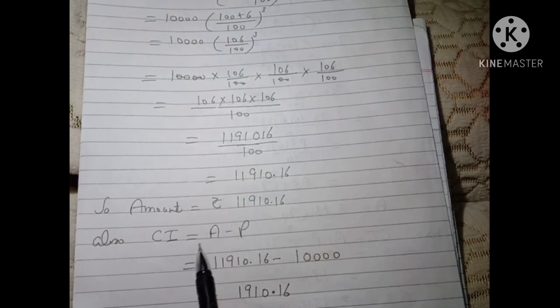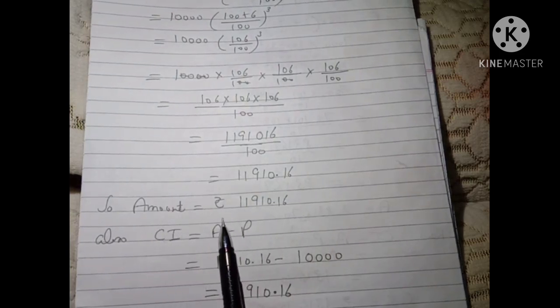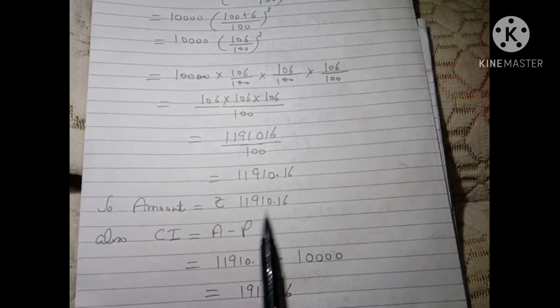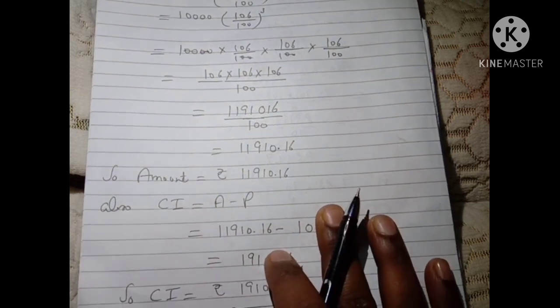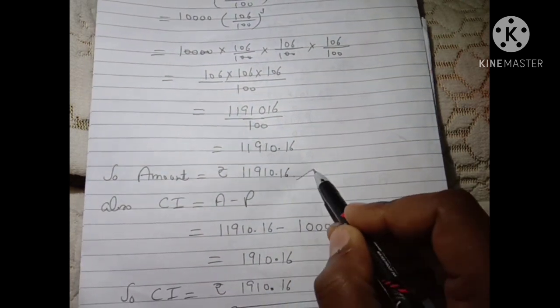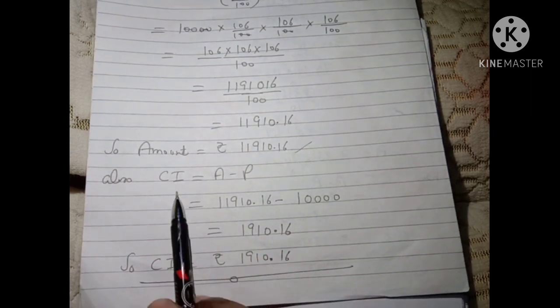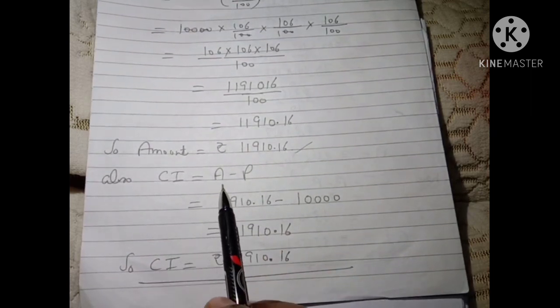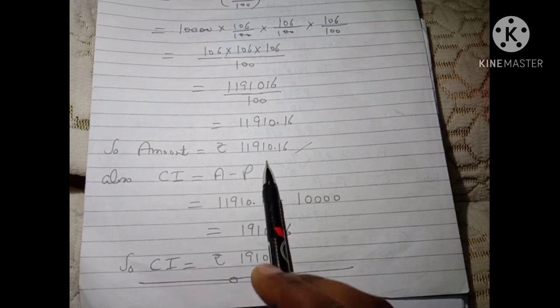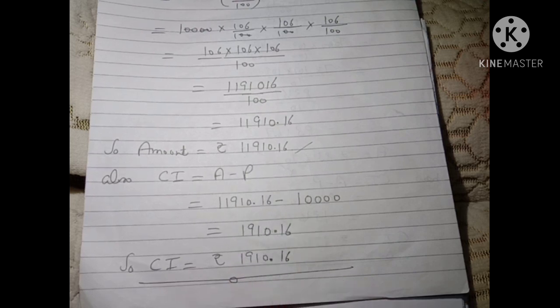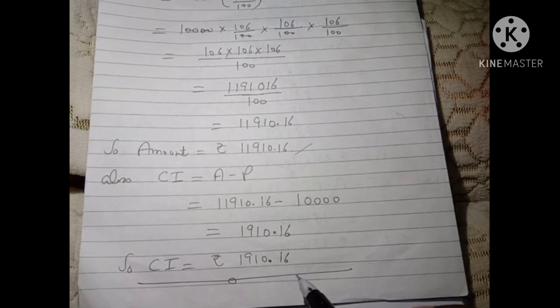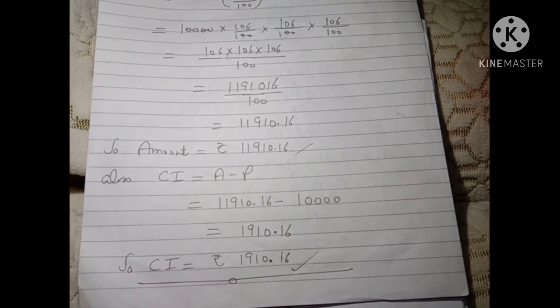So in this case the amount is rupees 11,910.16. Now, with the amount that we calculated, we have to find the compound interest, and the formula of compound interest is amount minus principal. The value of amount is 11,910.16 and the value of principal is 10,000, and after subtraction it will become 1,910.16. So the compound interest is rupees 1,910.16. So this is the solution.